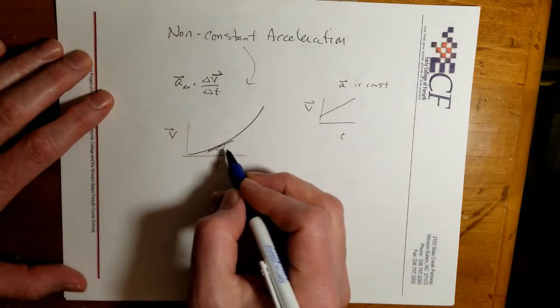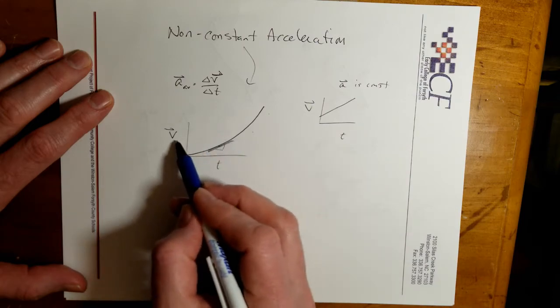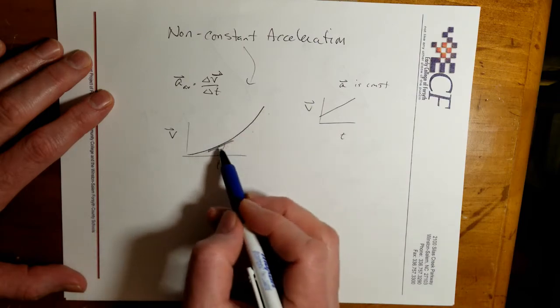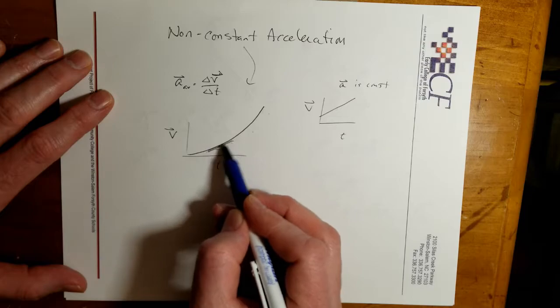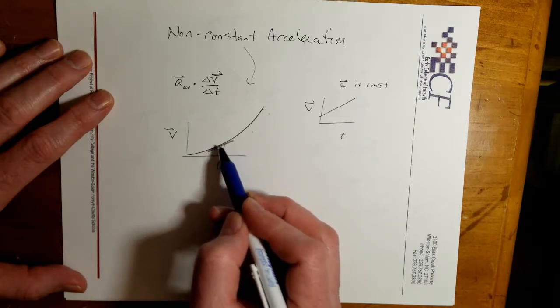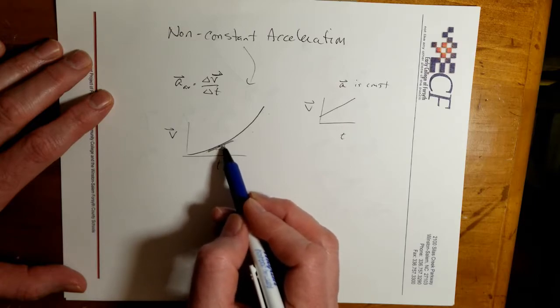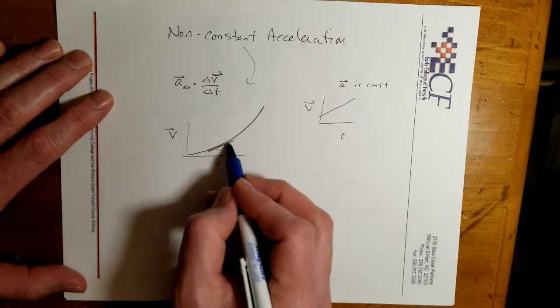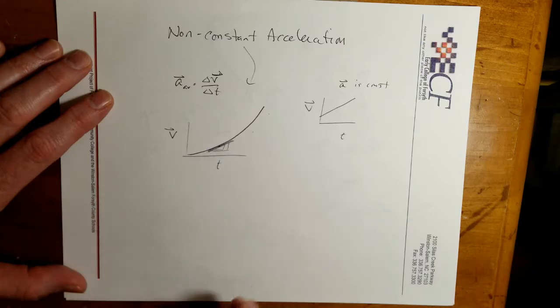So if acceleration is not constant, in other words, the velocity graph is a curve, then you would find the acceleration at a point by just taking a tangent line, a line that just barely skims at that point, and you would find the slope of that line, rise over run, or whatever technique you happen to be using.